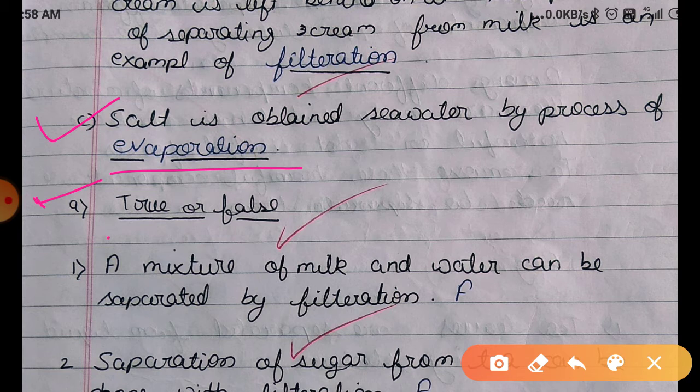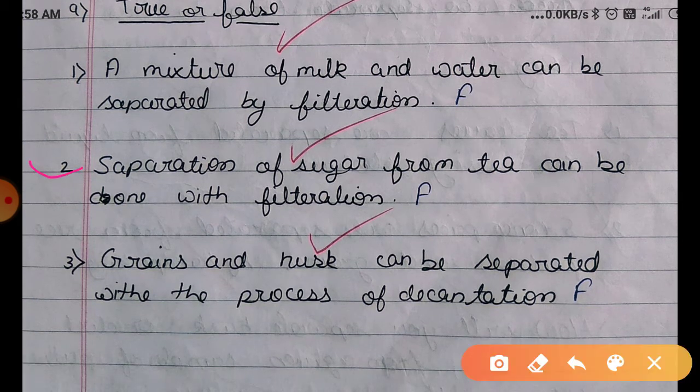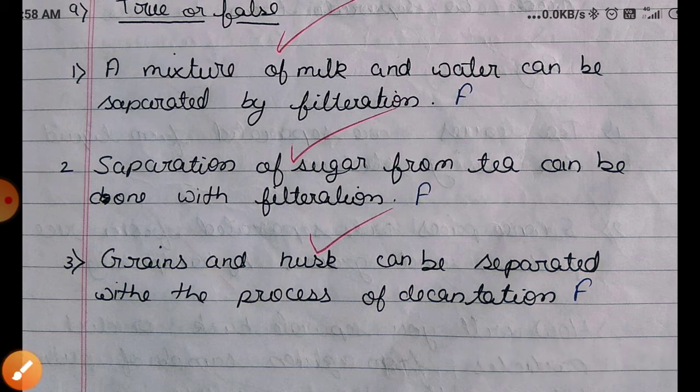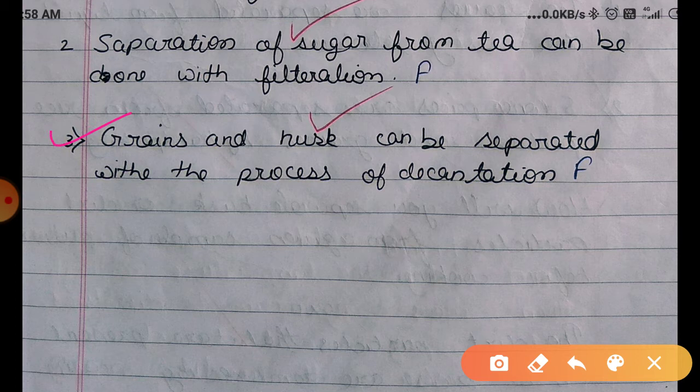Question number 9. True or false. A. A mixture of milk and water can be separated by filtration. False. Number 2. Separation of sugar from tea can be done with filtration. False. Number 3. Grain and husk can be separated with the process of decantation. False.